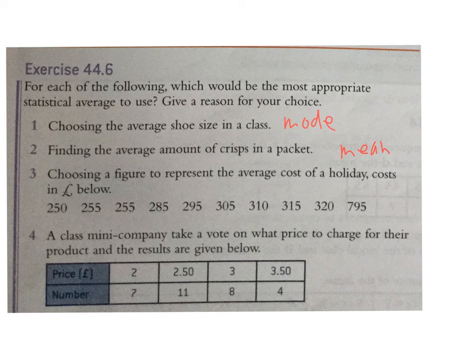Like let's say if you had maybe 10 in a packet, but then the other packets were 11, 12, 13, 14, maybe 17, something like that. The mode just doesn't represent it very well. The median gets the middle one. So 1, 2, 3, 4, 5, 6, 7. So the middle is the fourth. 1, 2, 3, 4. And 12 is not a bad indicator there. But there's some packets with higher amounts, and that might bring the average up a little bit. So the median's not taking into account all the crisp packets. So the mean's the best one in that case.